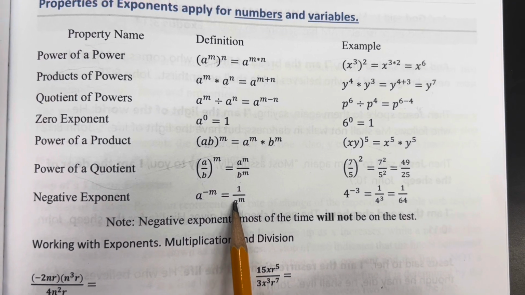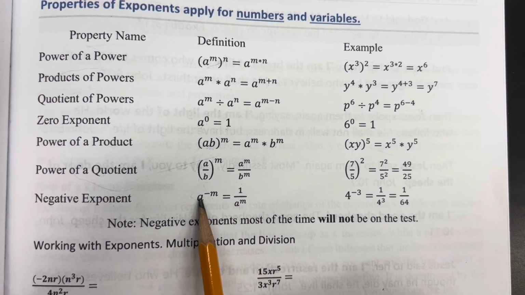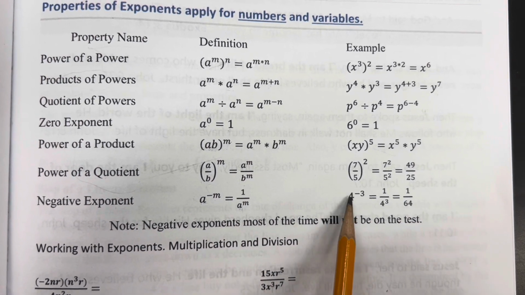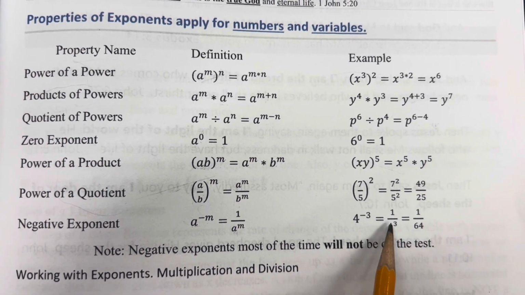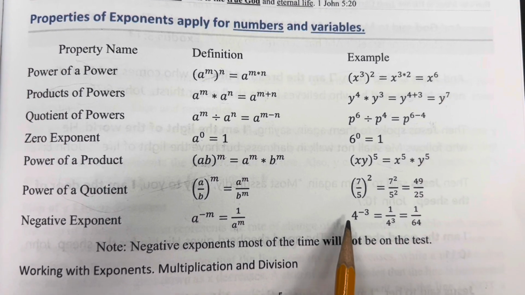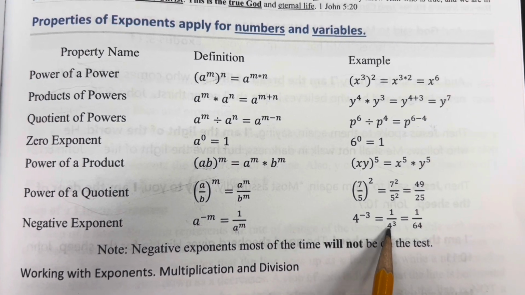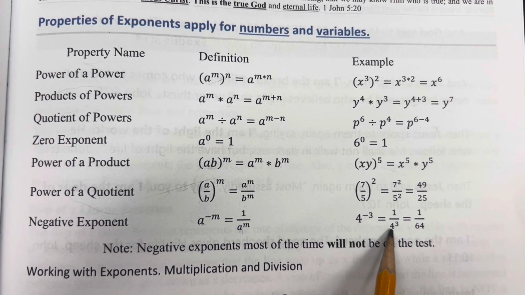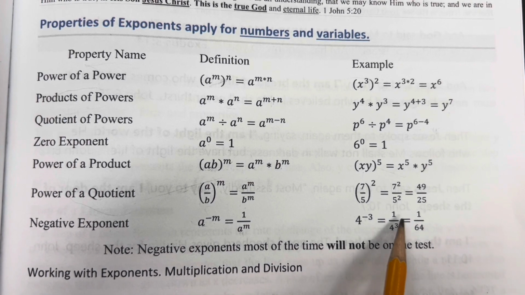Negative exponent, so a negative exponent changes position. It's not about the number if it's positive or negative. It's the position of the number. If it's in the numerator, go to the denominator. If it's in the denominator, go up to the numerator. So here you see an example, 4 to the negative 3 is 1 over 4 to the third, you see? The 4 is always positive, or it could be always negative, doesn't matter. What changes the sign of the exponent is the position, not the sign of the number, okay?